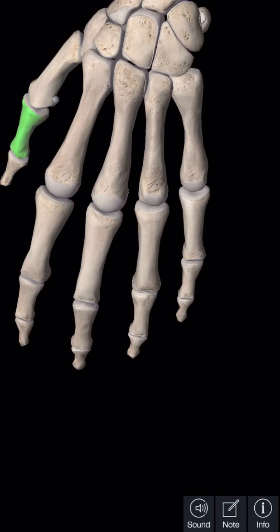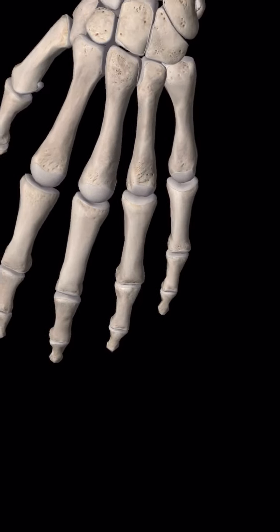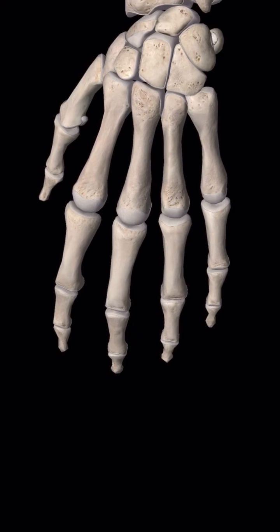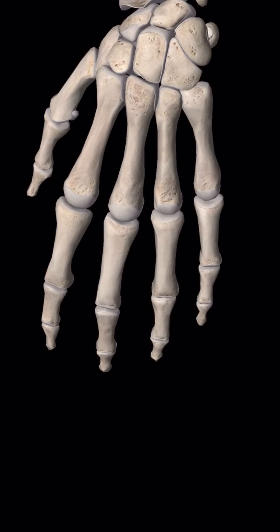The metacarpophalangeal joints are biaxial joints, whereas the proximal interphalangeal and distal interphalangeal joints are uniaxial joints. The metacarpophalangeal joint has flexion and extension movement possible along with abduction and adduction, and the closed pack position is for the first metacarpophalangeal joint, that is of the thumb.